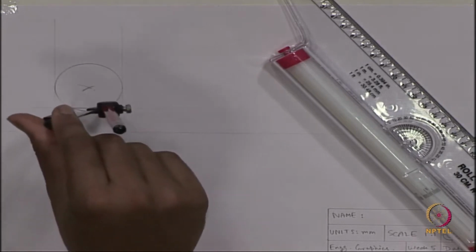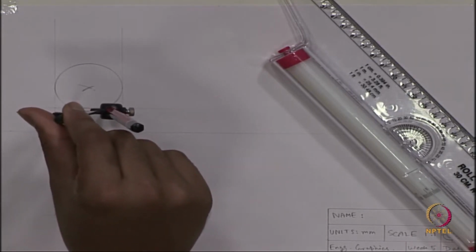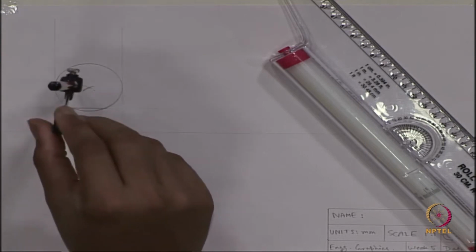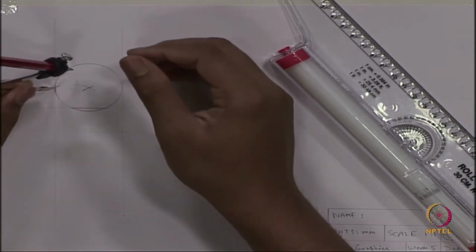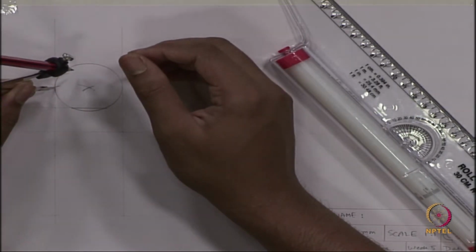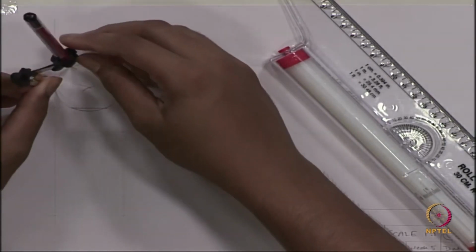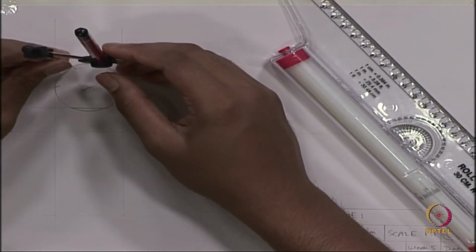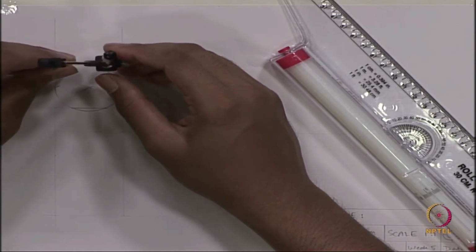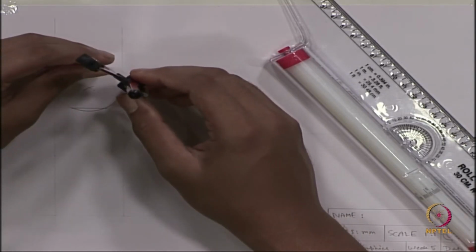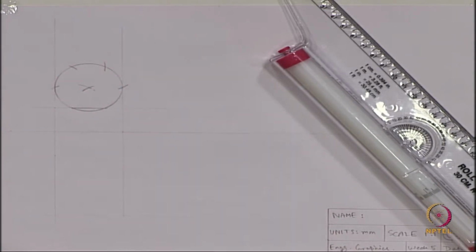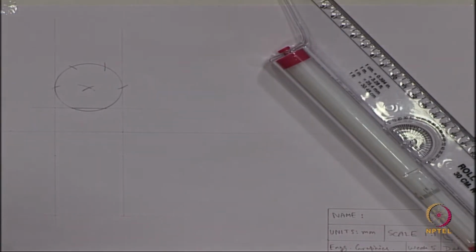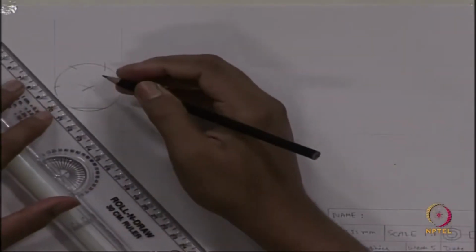The next process is very simple, already explained in the class, but still I am doing it here. The same length is covered here, 20 is the side length of the hexagon. So we have taken 20 here, and using the compass we will be drawing arcs. So we have got all the points for drawing the hexagon.